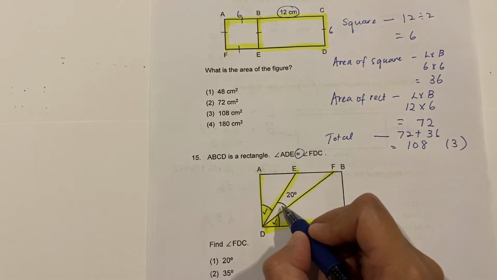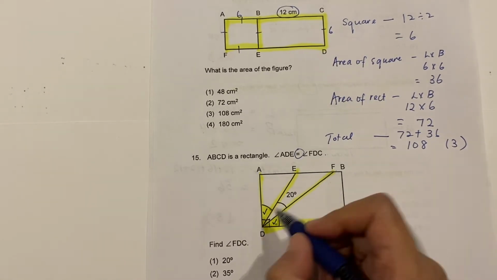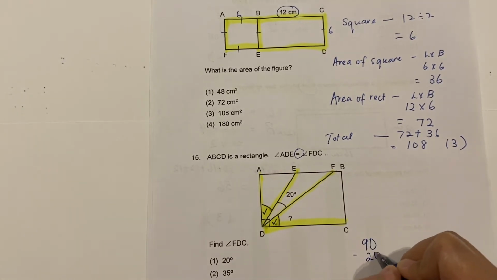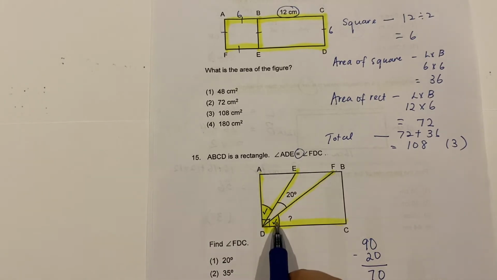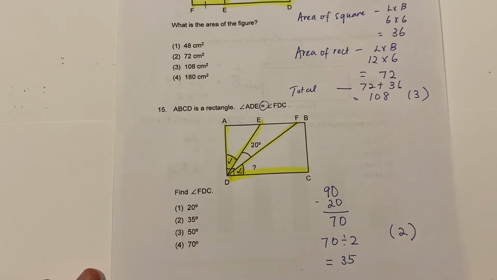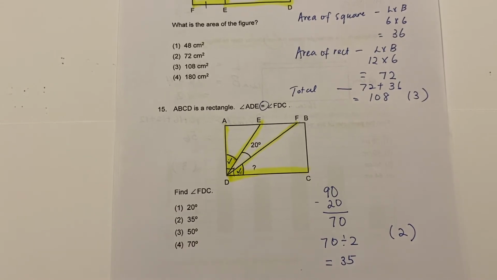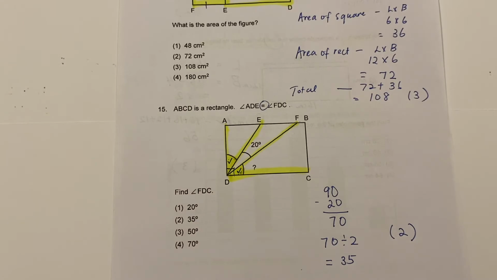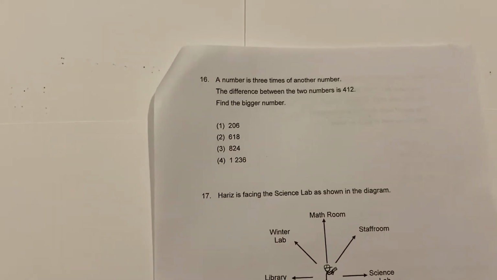What is given is 90, and we know that the whole angle is 90 degrees. So you take your 90, take away 20, that will give you 70. Now because this angle and this angle are equal, 70 divided by 2 gives you 35. So each of these angles is 35, and your answer for number 15 is 2. Is everybody okay? Because they are equal, they are the same, you have to divide the answer by 2.